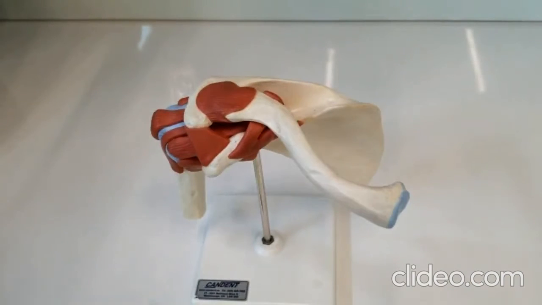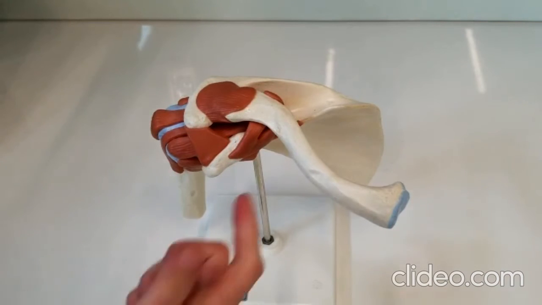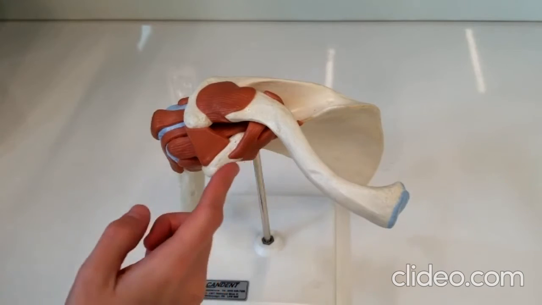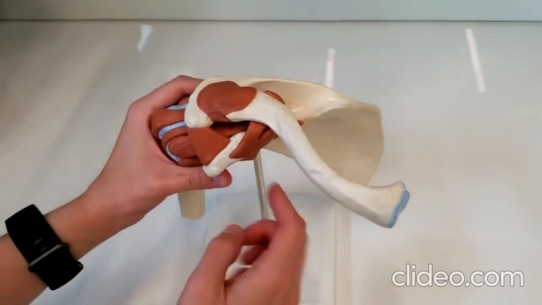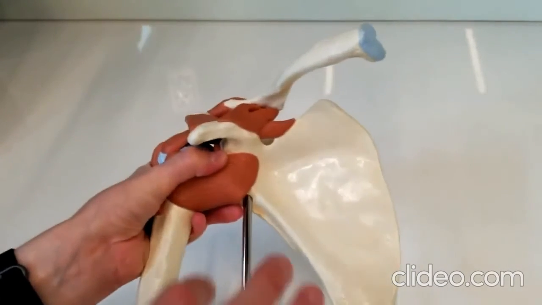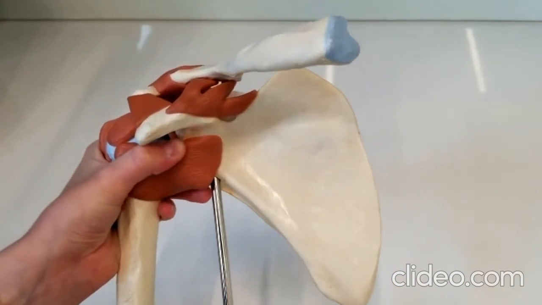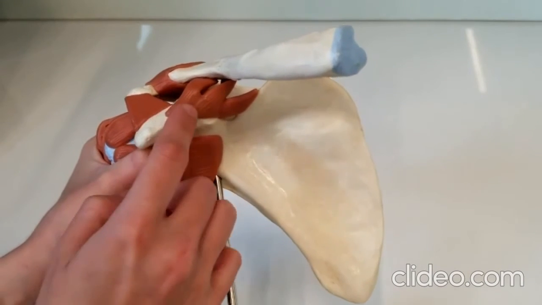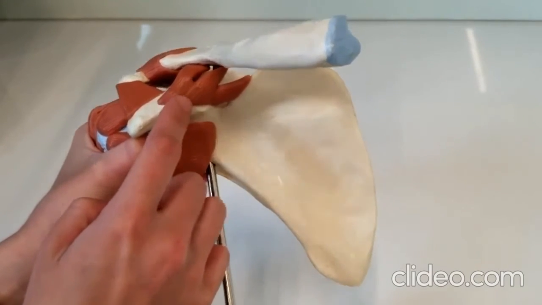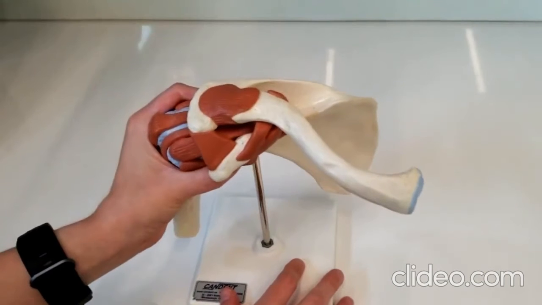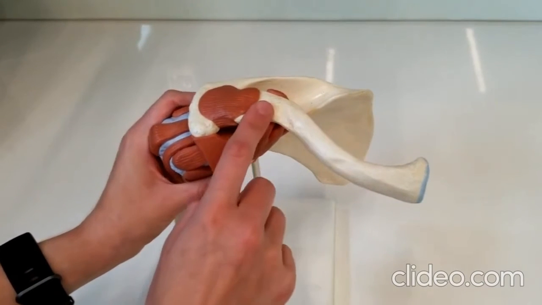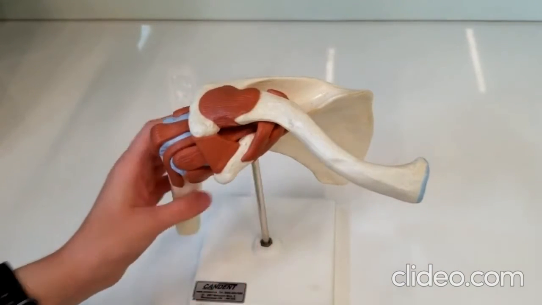The second ligament is the coracoclavicular ligament, or CC ligament, which attaches from this bony projection of the scapula called the coracoid process, and it also attaches to the underside of the clavicle, just in there. It also has 2 parts, the trapezoid ligament and the conoid ligament. The CC ligament prevents the end of the clavicle from moving upward and away from the acromion.